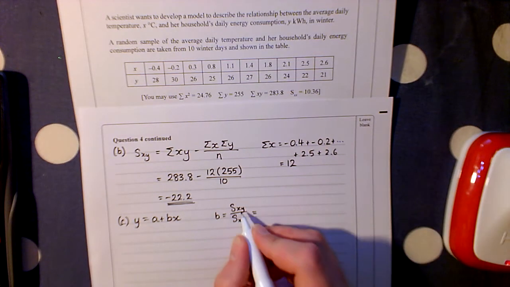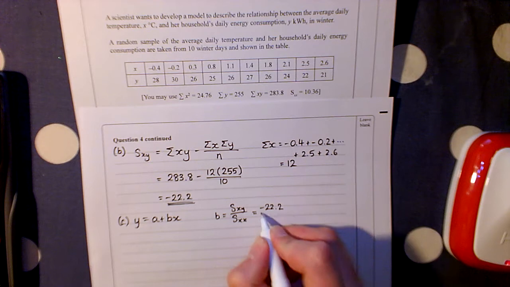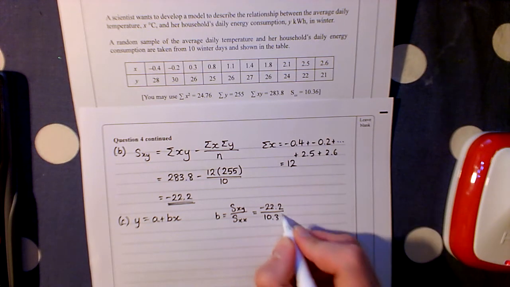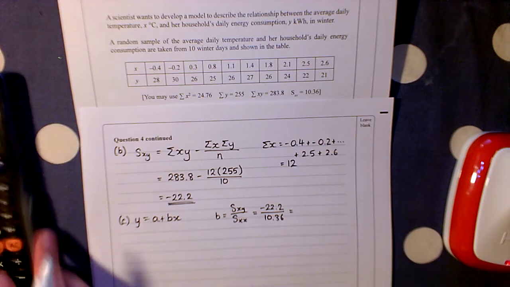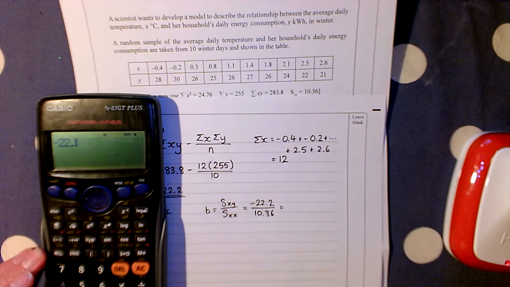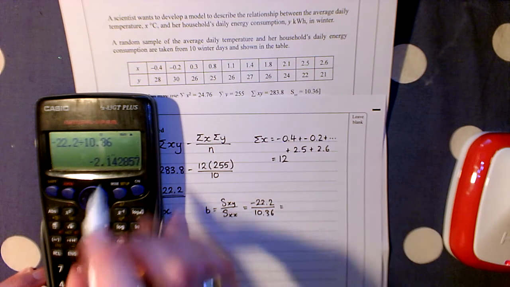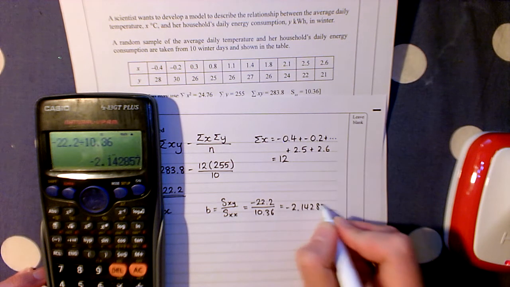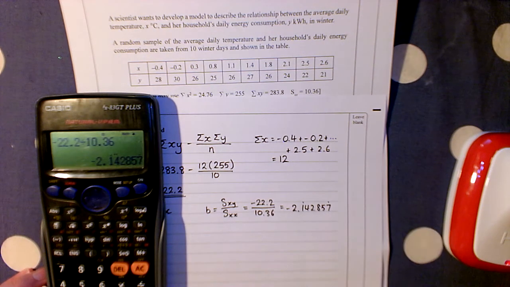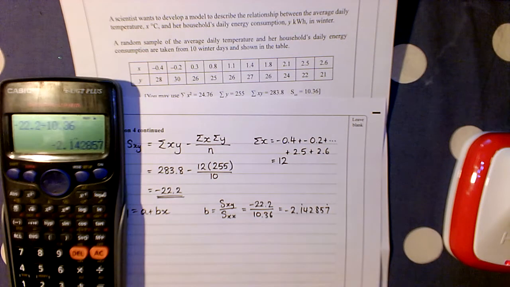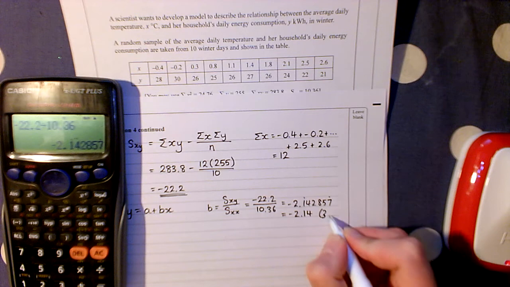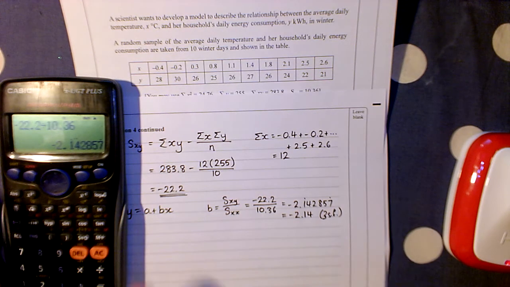So now we can take sxy, negative 22.2, and divide it by sxx, which is 10.36, to get a value of b. So that's negative 22.2 divided by 10.36. Now, this is quite a long number with recurring dots here and here. So let's keep the accurate one in our calculator because we're going to need it in a second, but we will record this to 3 significant figures for use in our final answer.